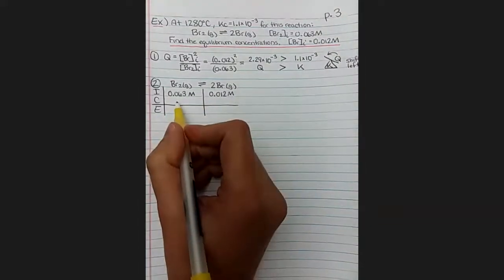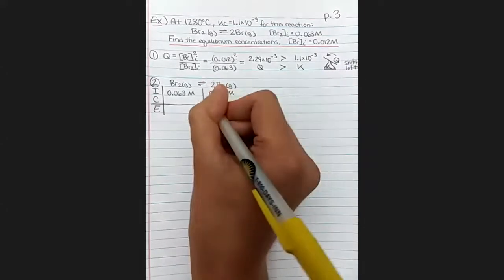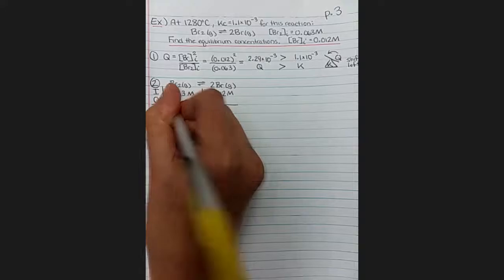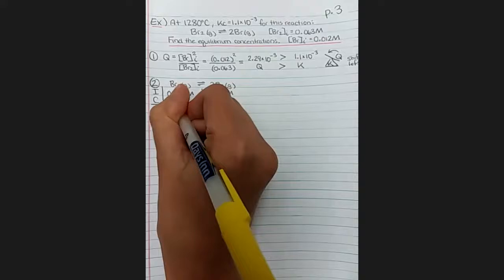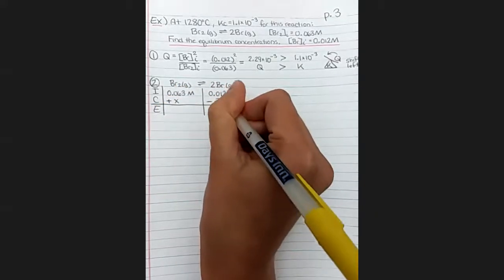So next we're going to do our change, and that comes from the shift. So we're shifting towards the left. So our products are decreasing and our reactants are increasing. And we don't know how much, we weren't given any information, so we will just say X and 2X.